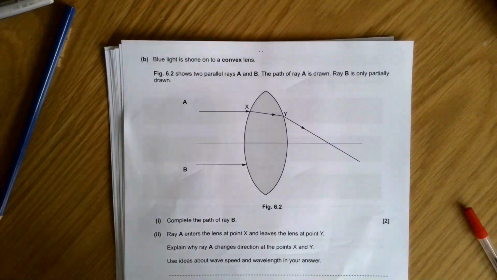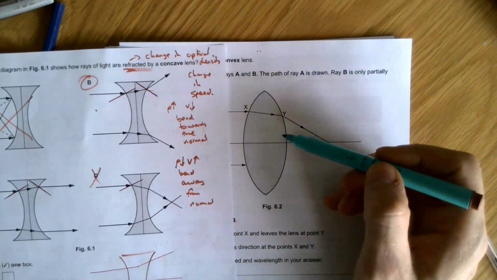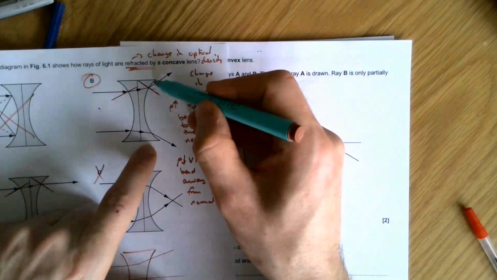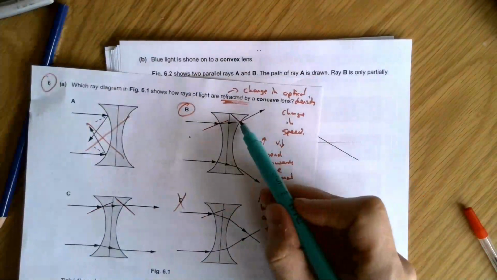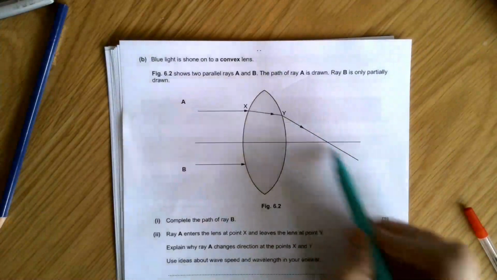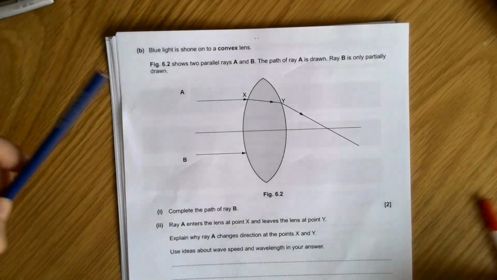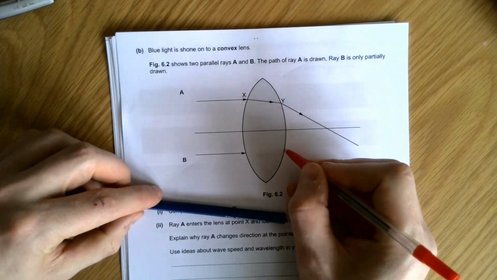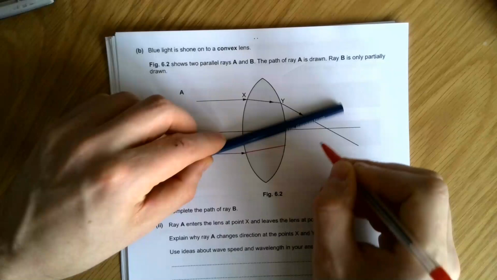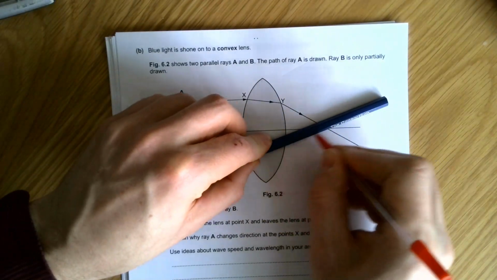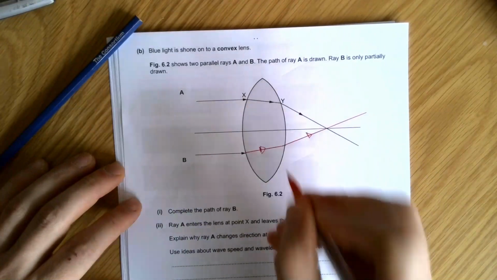Okay, B, we've got blue light shining on a convex lens. So convex is the opposite shape. This is concave because it looks a bit like a cave. Convex is the opposite. So where concave spreads out the light rays, this focuses the light rays to a point. Complete the path of ray B. So that's really easy. It's going to mirror what happens to the top one. So you just need to draw it with arrows, doing what the top one does.